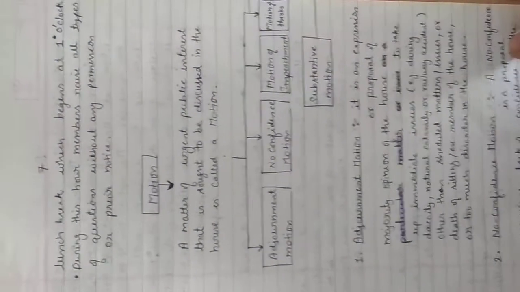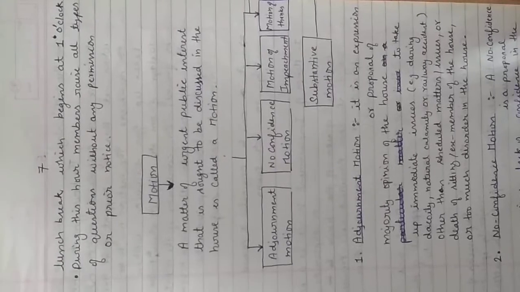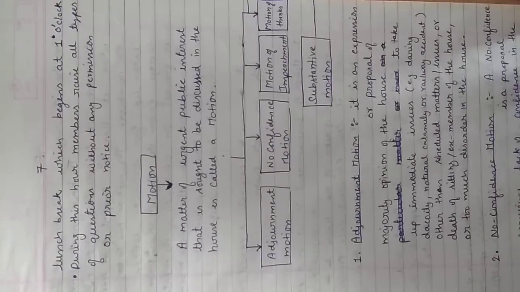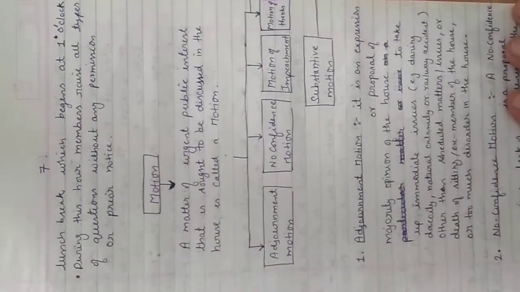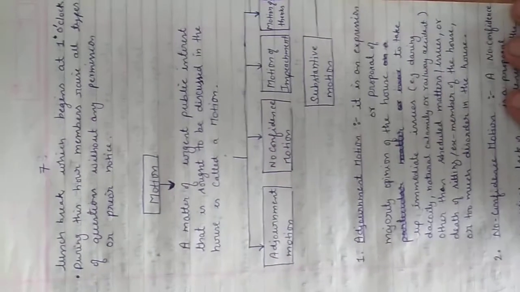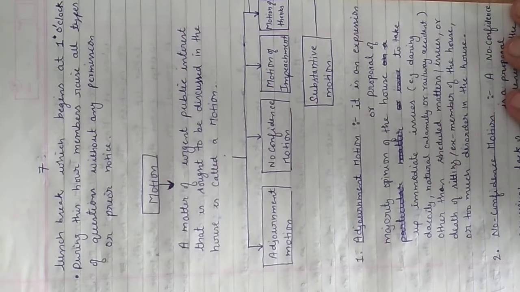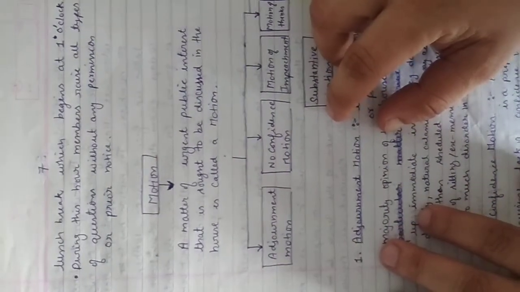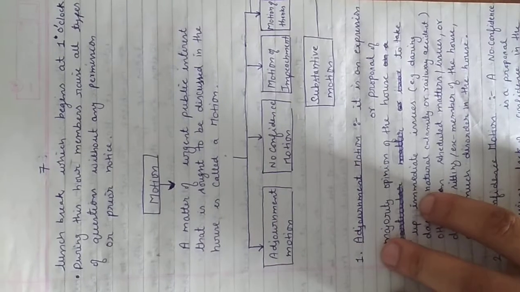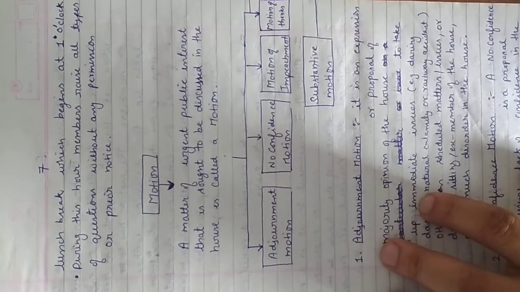Now, what is a motion? A motion is basically a matter of urgent public interest that is sought to be discussed in the house. It is a formal proposal made by a member stating that the house should take up some particular matter which is of public importance.